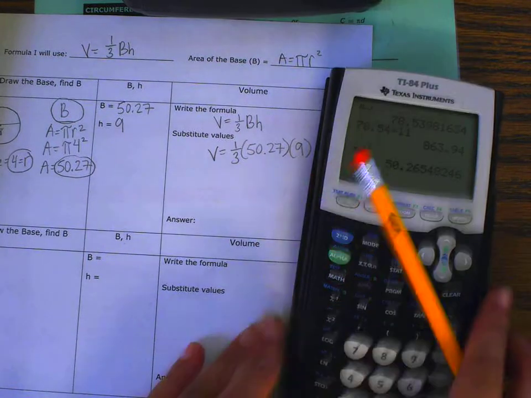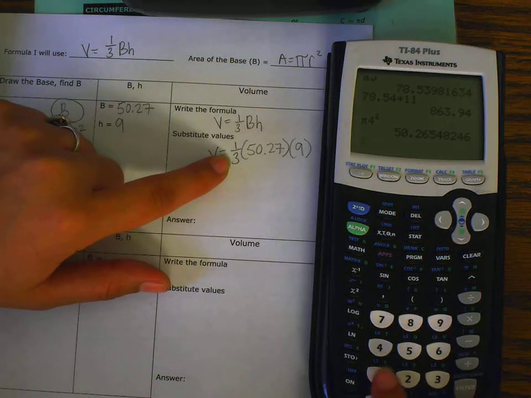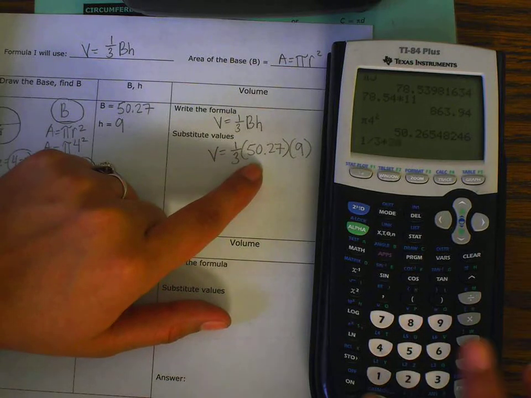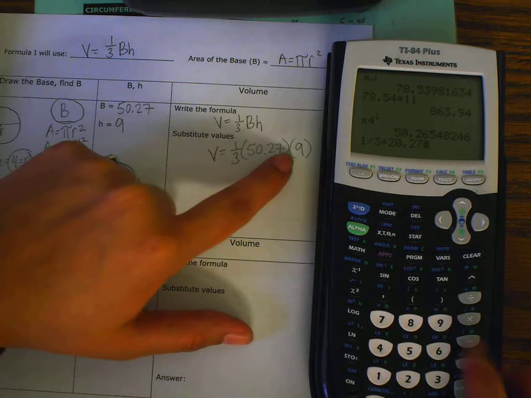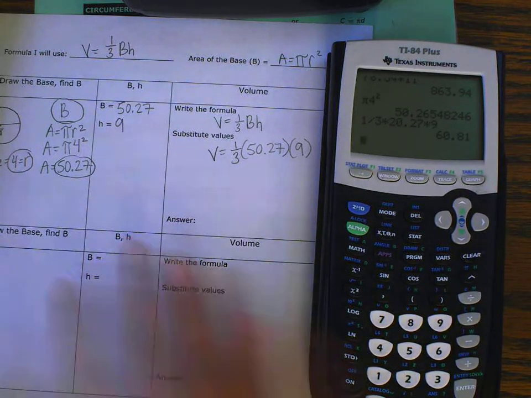So here we go. We're going to first type our 1/3 by putting 1 divided by 3. Then we're going to put times 50.27 times 9. Enter. We have 60.81, and that will be our answer to the volume of this cone.